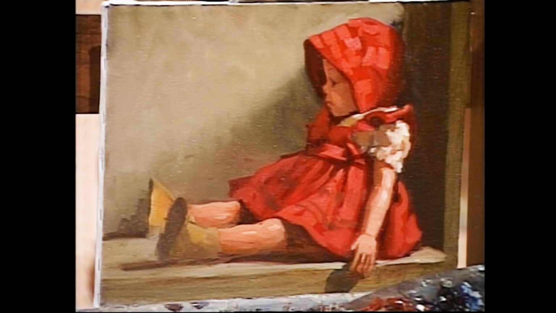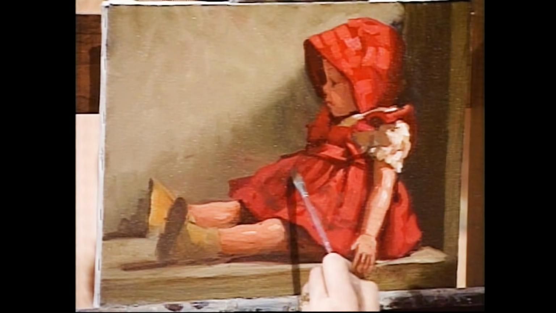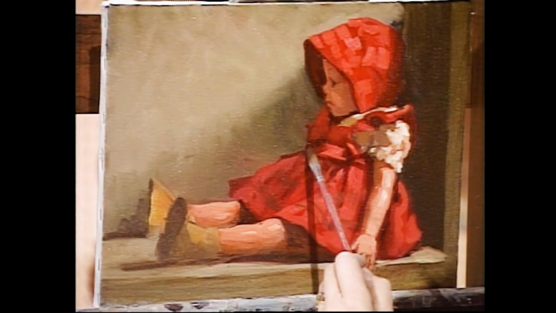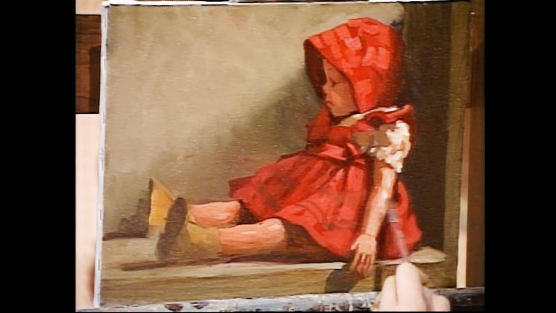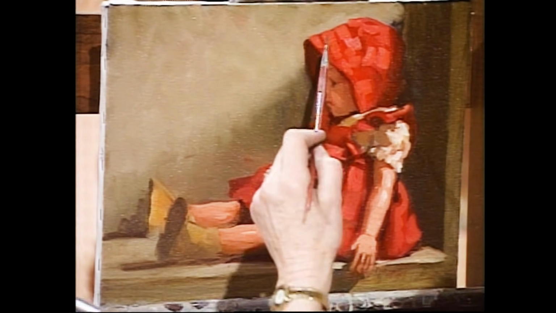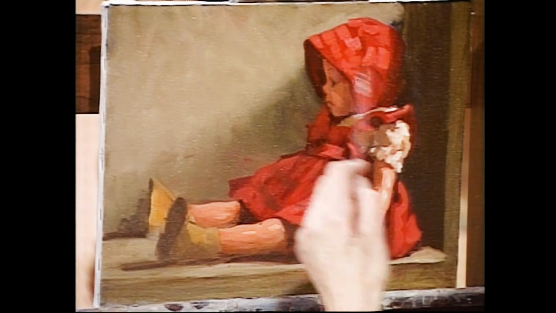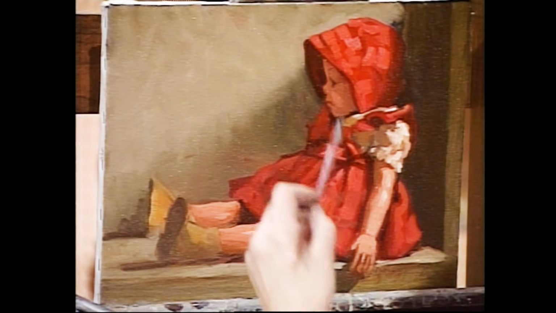Many people are working in acrylic nowadays. Acrylic in color acts very much like oil, so you just use acrylic as your paint rather than oil, and you wouldn't have a problem. It would all be dry already, and you could add this on without any trouble at all.